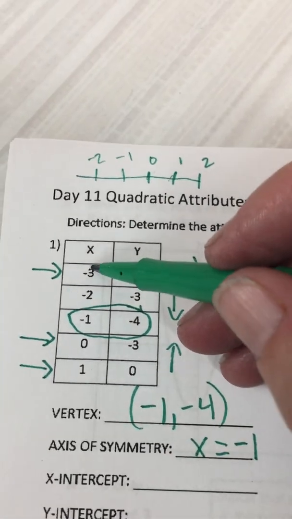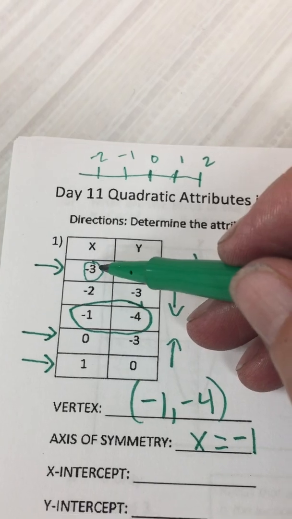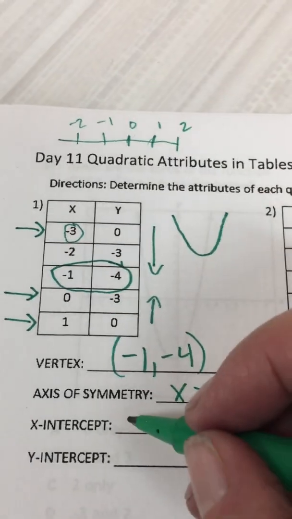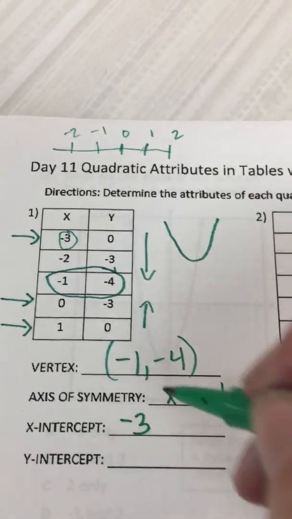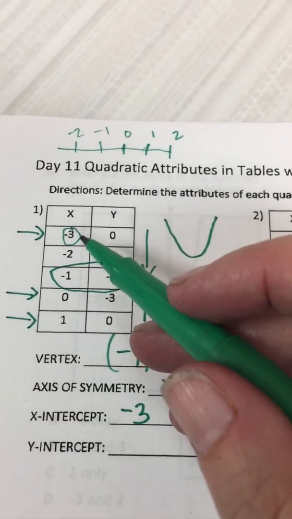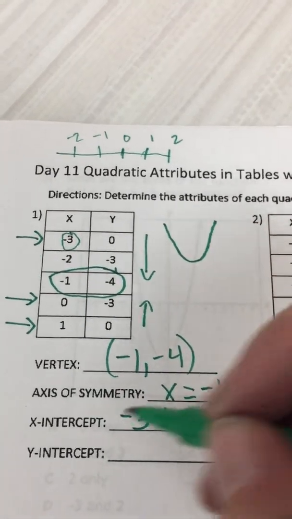Does this one have a number in the x position? So that's an x-intercept. So one of my x-intercepts is -3. That parabola is crossing the x-axis at -3. And there'll probably be another one.